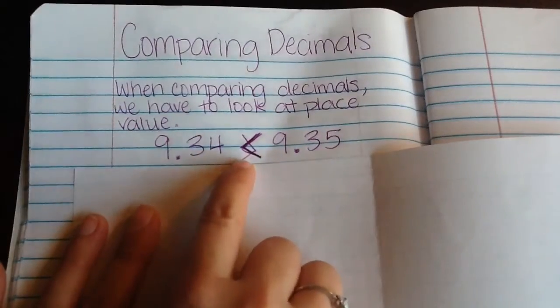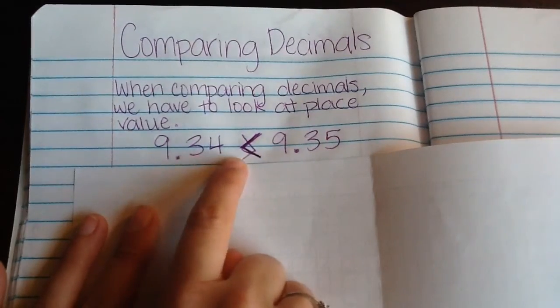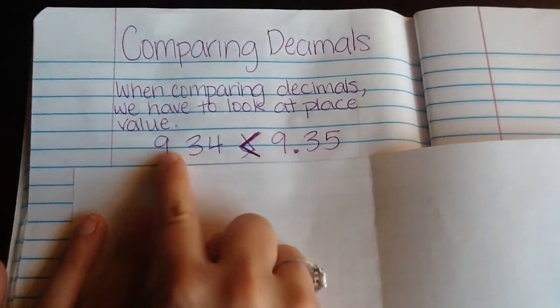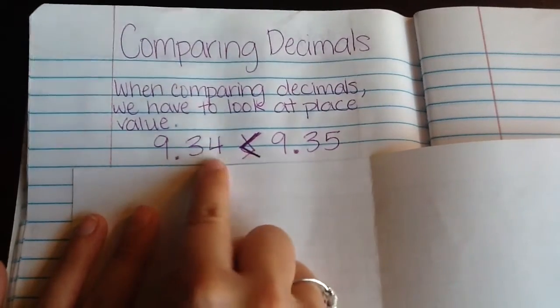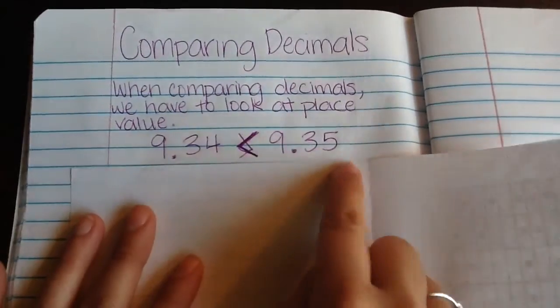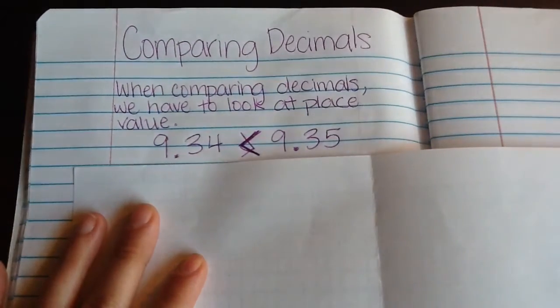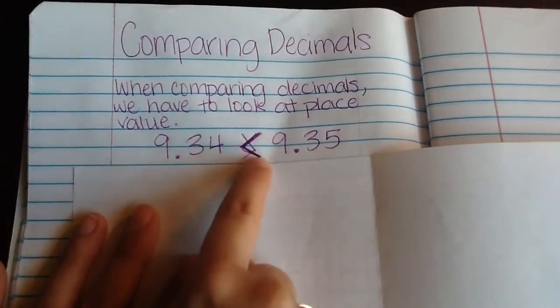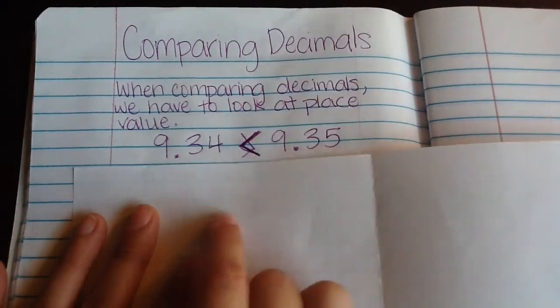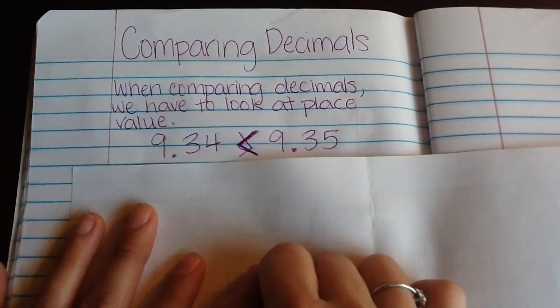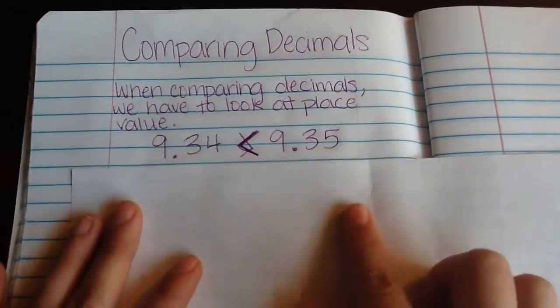Sorry about my little typo under there. 9 and 34 hundredths is less than 9 and 35, and we know that because even though these two numbers are the same, the 4 in the hundredths place is less than the 5 in the hundredths place. So we put a less than sign. Alright, go ahead and pause right now and make sure you get this put into your journal. Alright, when you're ready, we're going to move on.